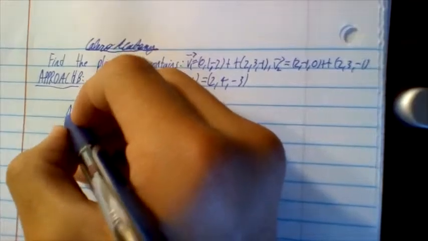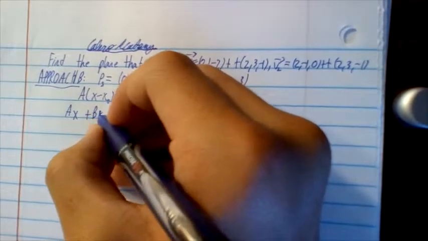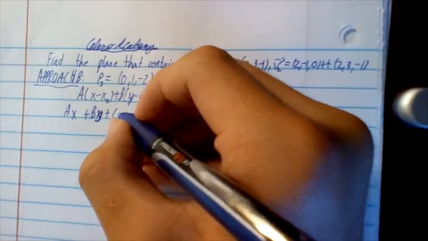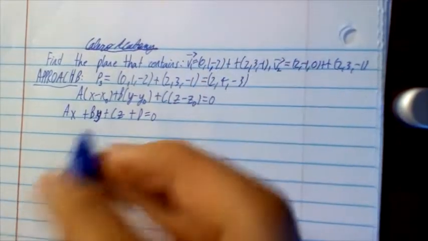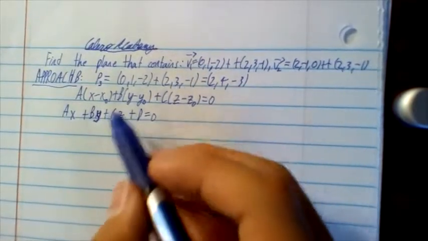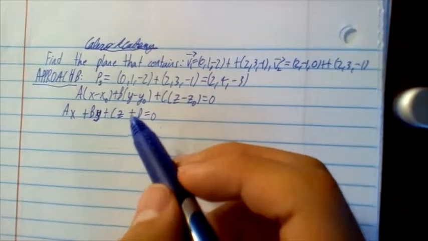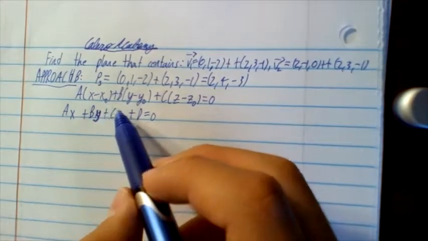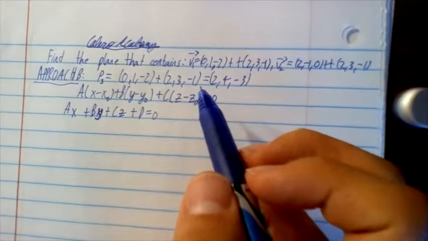You can just write it as ax plus by plus cz plus d is equal to 0, where d is equal to all that stuff that's being left out over here. Like d will be equal to minus ax0 minus by0 minus cz0.